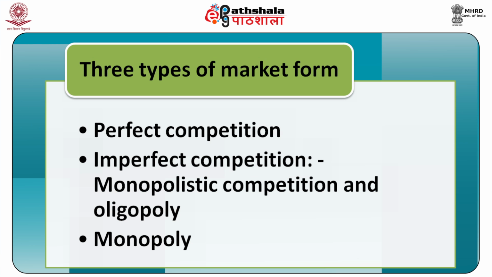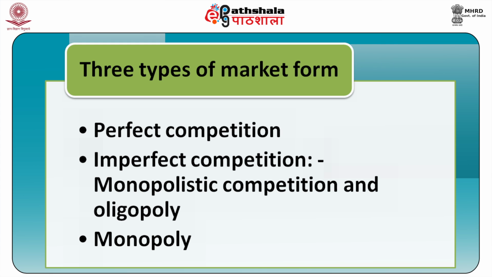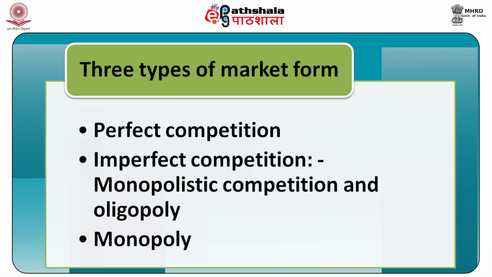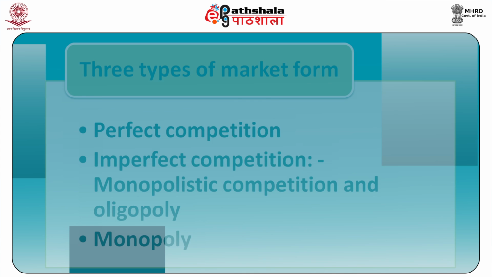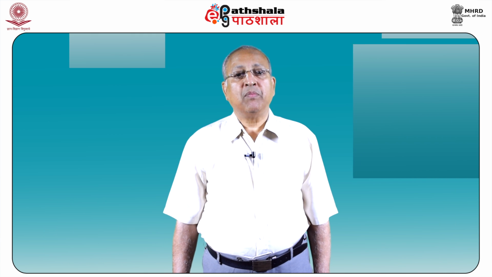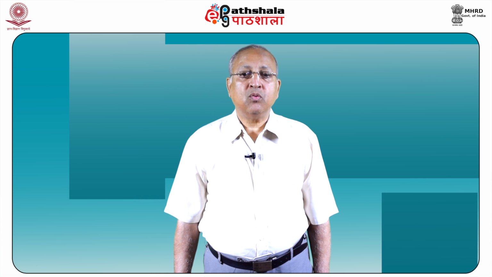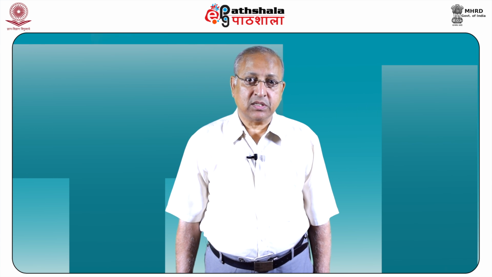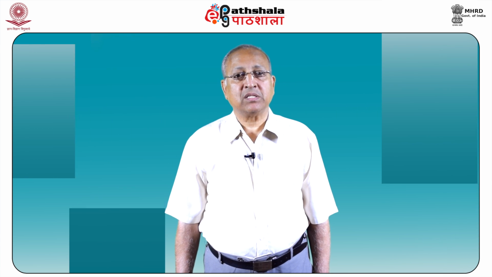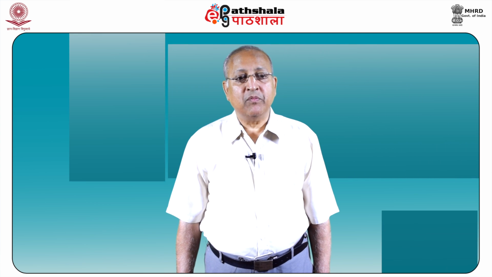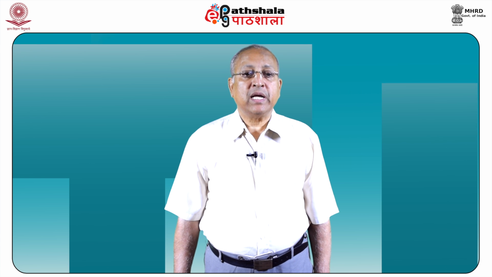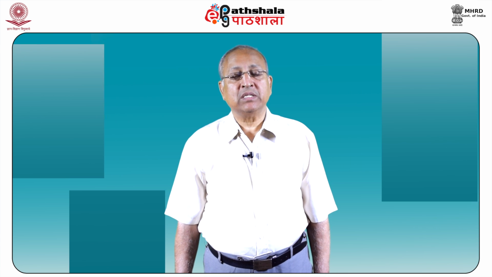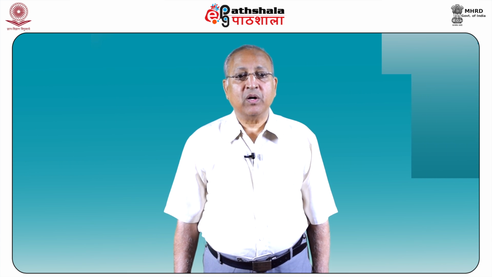Broadly, there are three types of market forms: perfect competition, imperfect competition or monopolistic competition, including oligopoly, and monopoly. Monopoly and perfect competition lie at the two extremes of the spectrum of market structures. In monopoly, the industry contains only one firm and therefore it can set its own price without concern about how other firms behave.